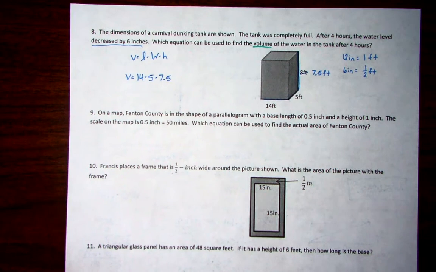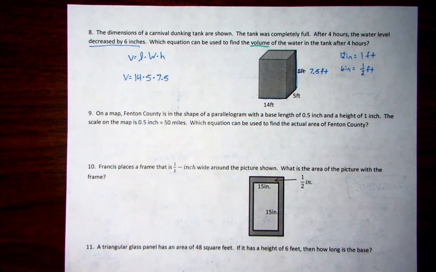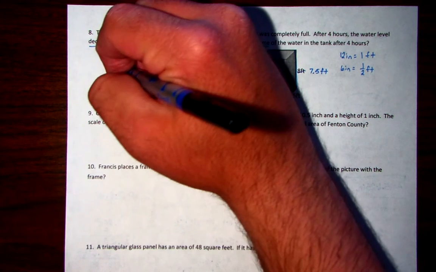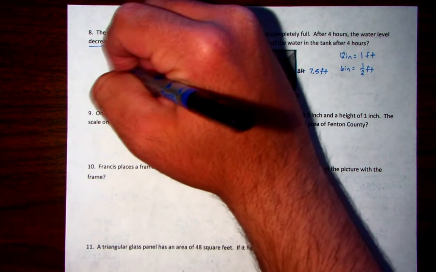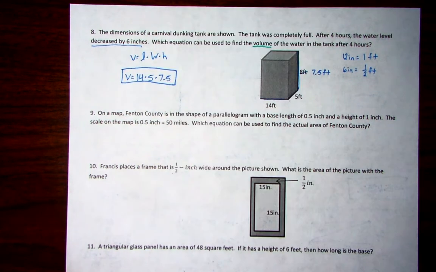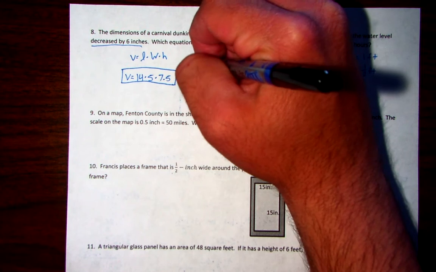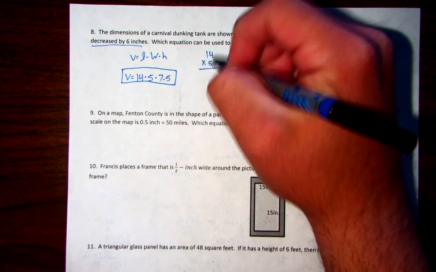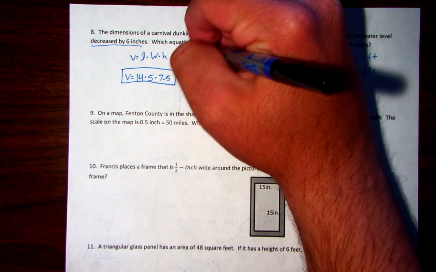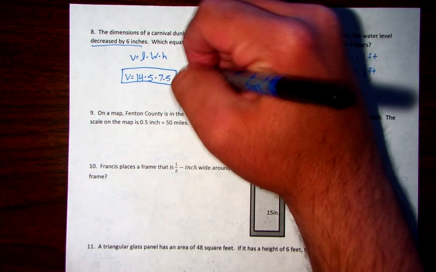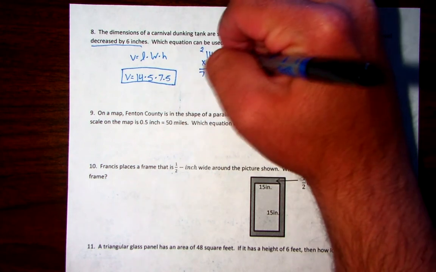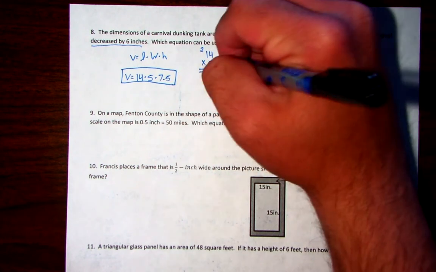Now, all it says is to write an equation. It does not say to solve it. So this could be your answer. My pre-AP students, you're going to have to do this on your test. It's going to make you actually solve it. So let's go ahead and solve it. 14 times 5. 5 times 4 is 20. 5 times 1 is 5, plus 2 is 7. So you got 70, and you have to multiply that by 7.5.